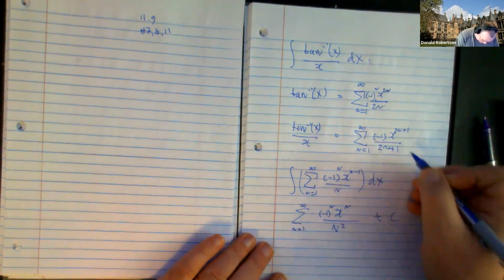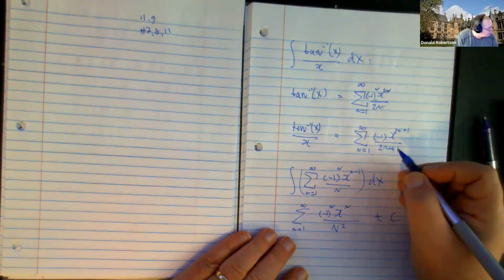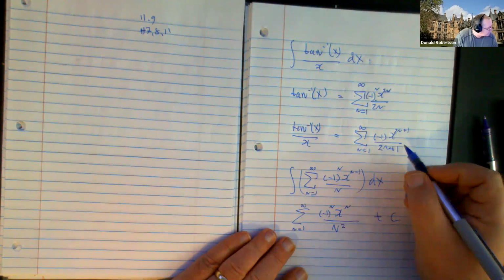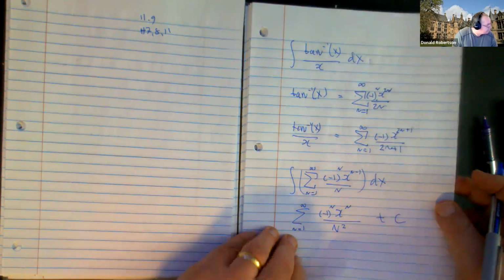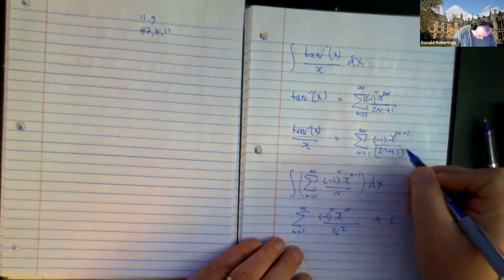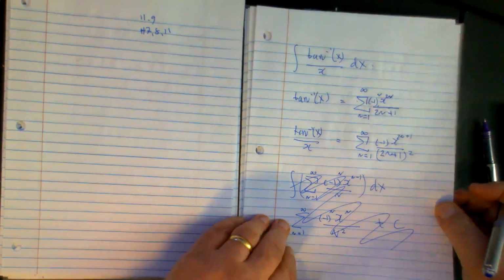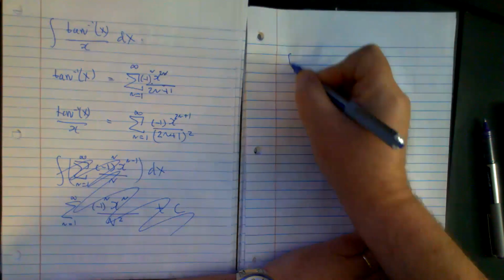Okay, so we got 2n, right? And plus 1, right? And if that's 2n, you're going to add 1 to the power, and then you're going to divide by the new power. So okay, this here is 2n plus 1. That's the original inverse tan. So now we get that. Okay, now I'm good. So if I take the derivative of that, no, integrate, my bad.